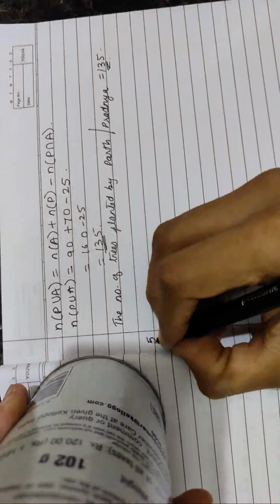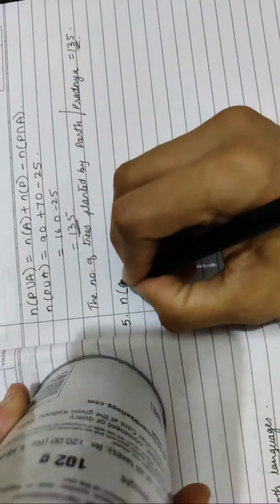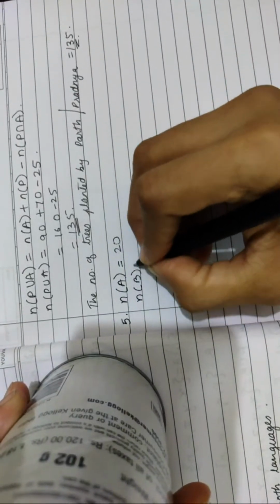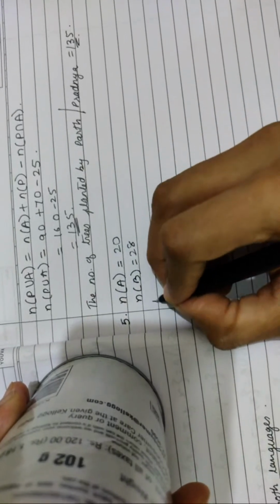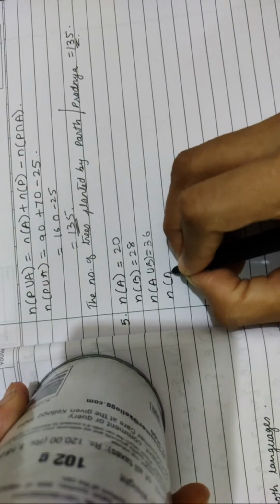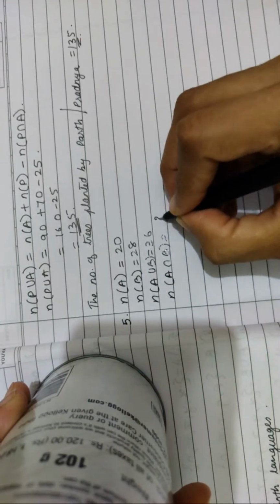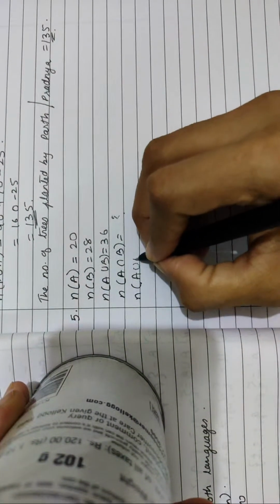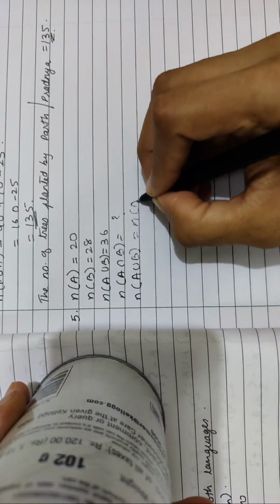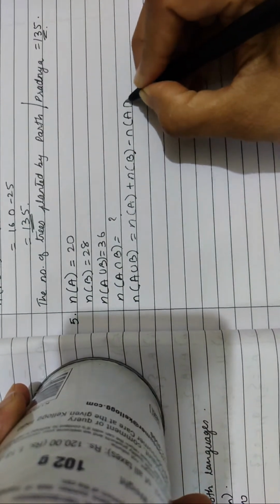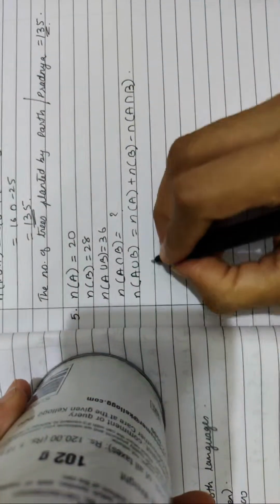Going on to the next sum, that is the fifth sum. Fifth sum is easy, it is already given. Number of elements in A is 20, number of elements in B is 28, A union B is 36. You have to find A intersection B. Students, I know this is very easy. Put on the formula. A union B is equal to number of elements in A plus number of elements in B minus A intersection B.